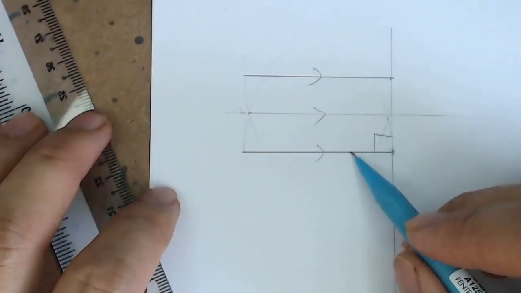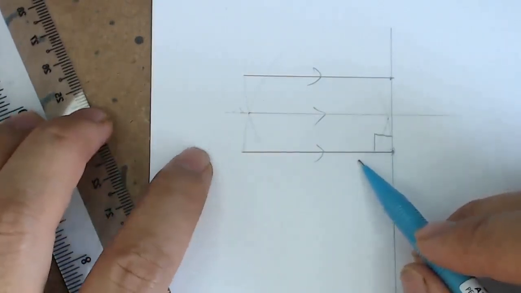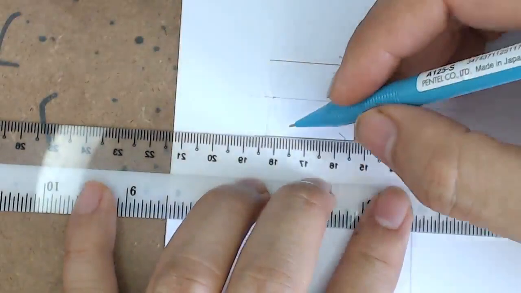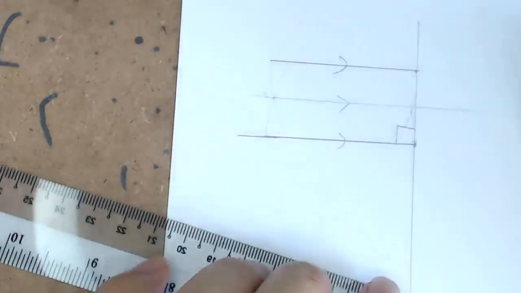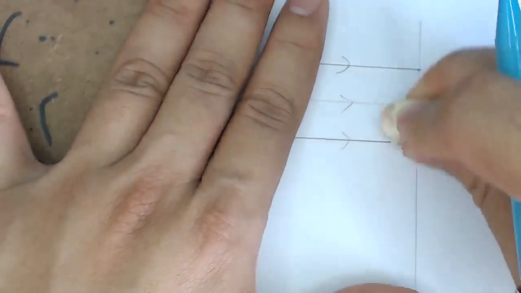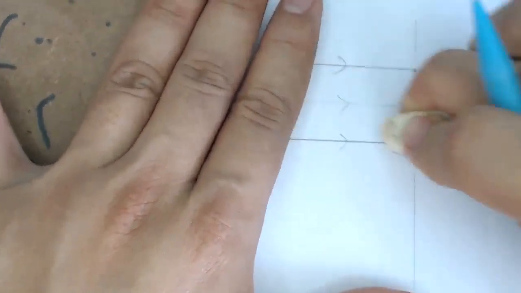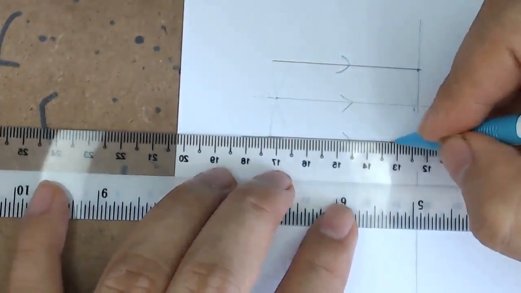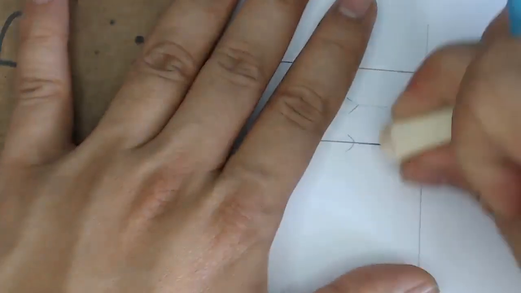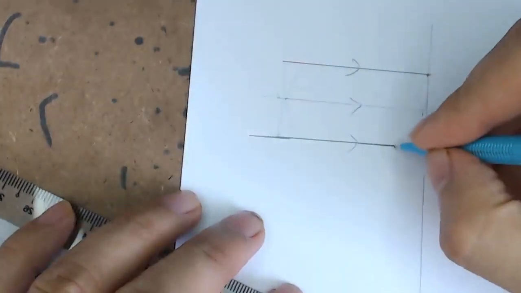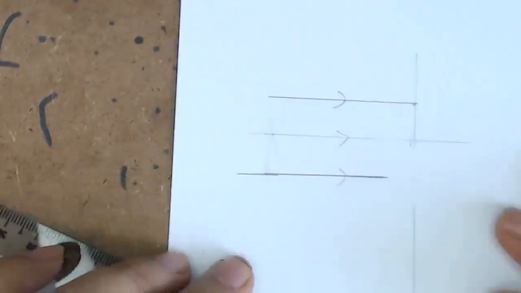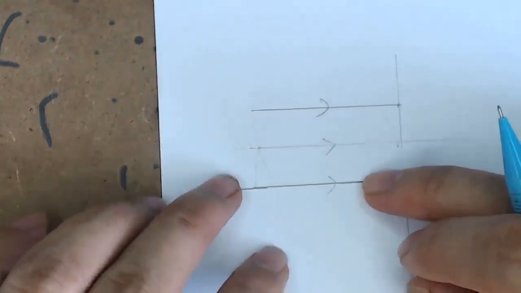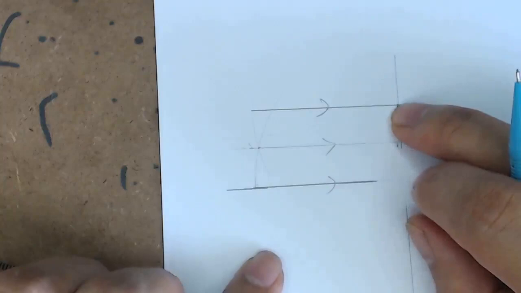If I move this line to somewhere around here, let's say there, now you see these two lines here are still parallel, but this point here is not perpendicular to this point.